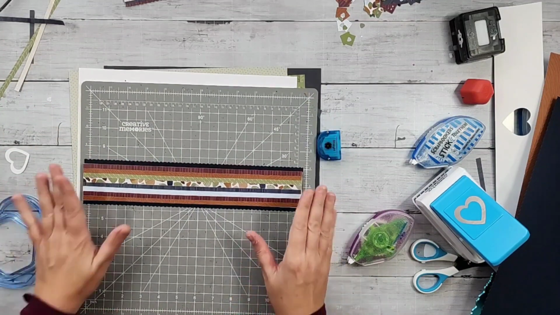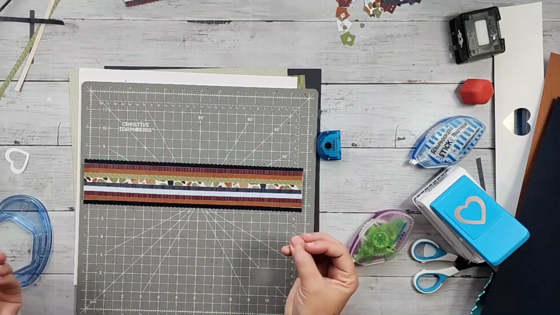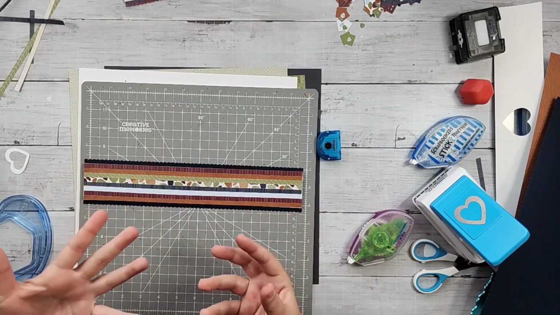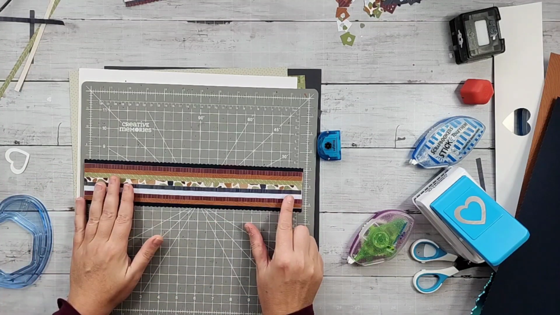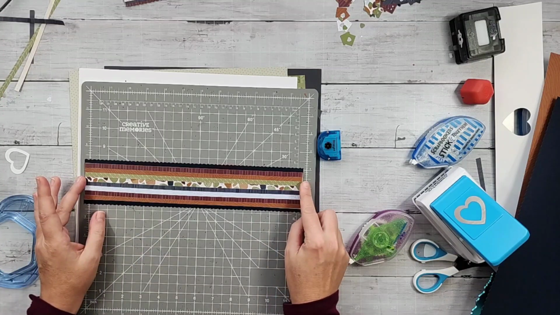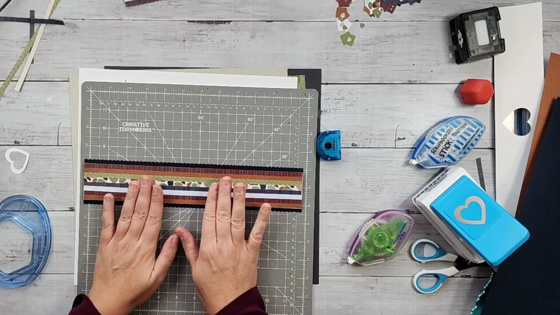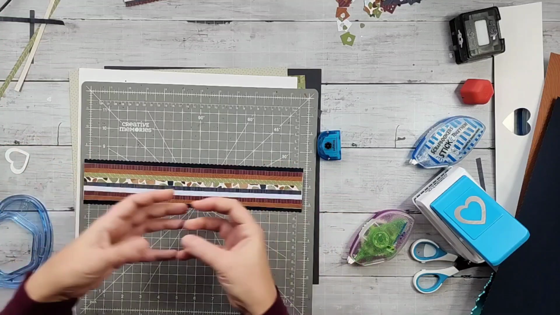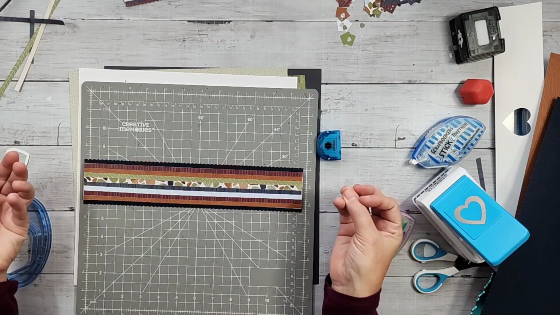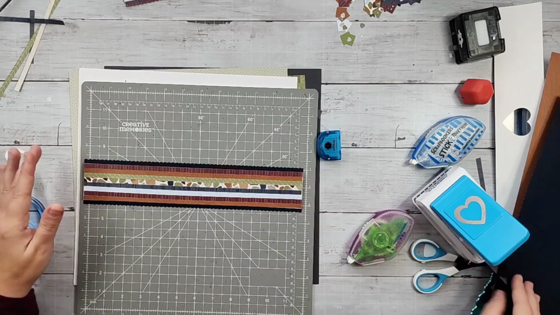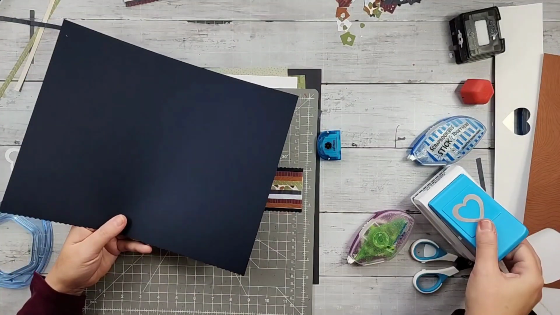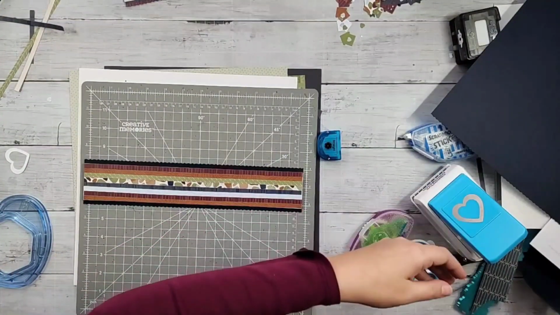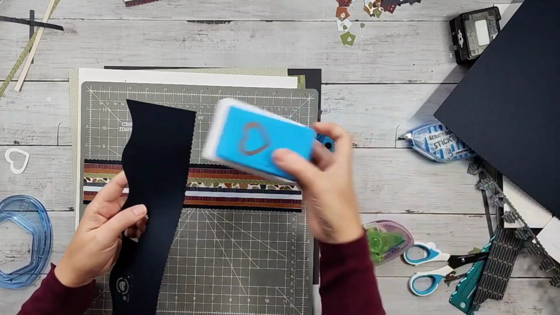Now, the cheating way to do this, the alternative method, if I did not care about my striped punched out pieces, if I didn't want to use those for a different project, what I could do is just adhere this in place, grab my navy cardstock, I have some scrap of it here, and I could punch some hearts.